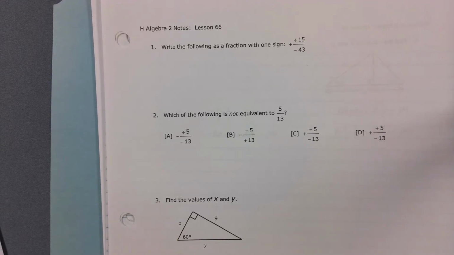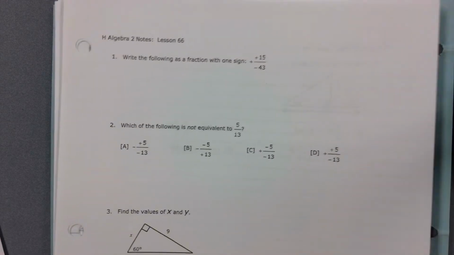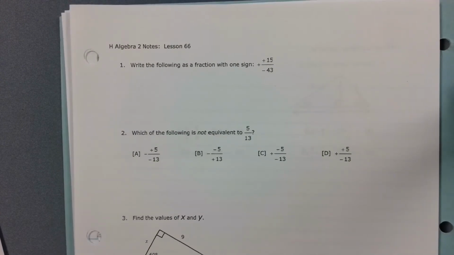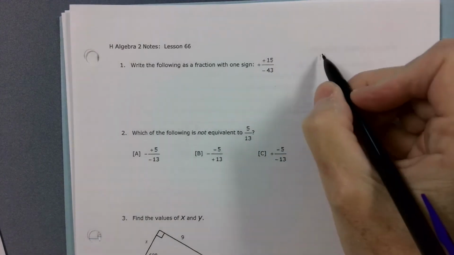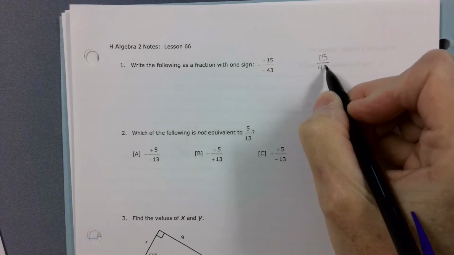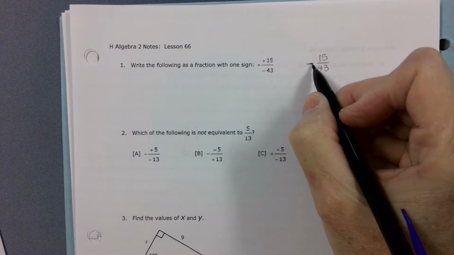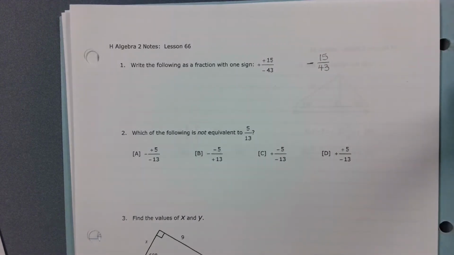First one says to write the following as a fraction with one sign. So it's just a review of signs in a fraction. First of all, what's the sign going to be of this fraction? It's going to be negative, right? Is that confusing to anybody? Okay. So I can't reduce 15 over 43. So where do I put my negative? Out front, right? That means the fraction is negative. Correct?